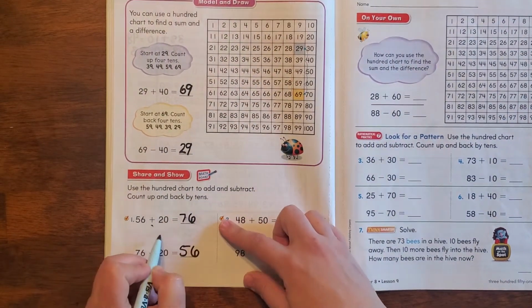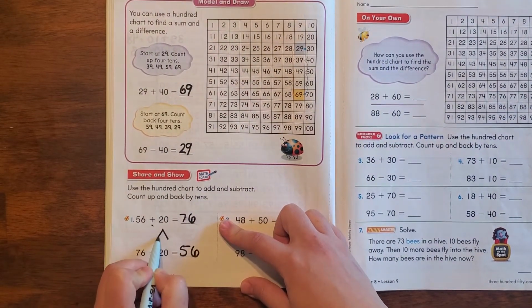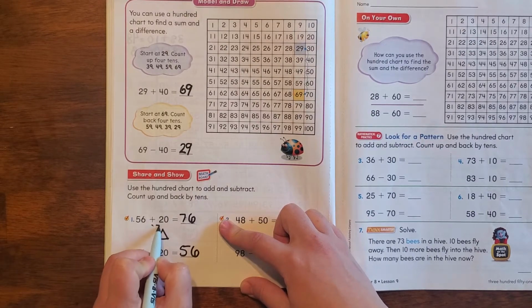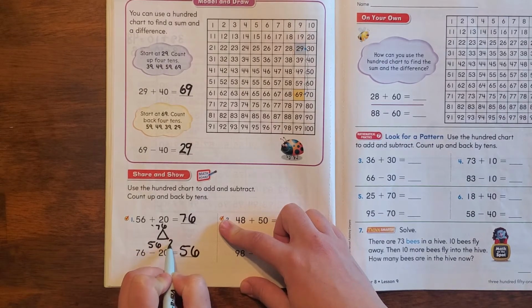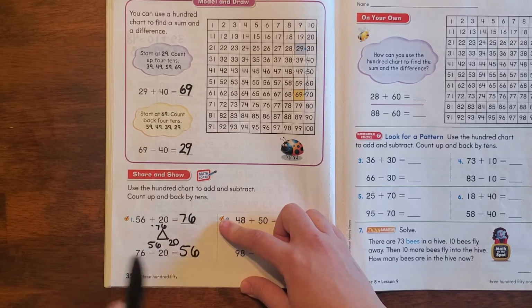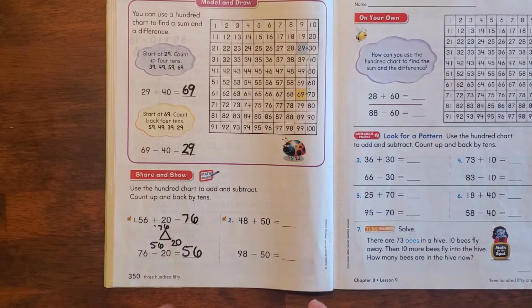And so that's the same as a number bond triangle. So you could have 76 up here, you have 56 down here, and you have 20 over here. You don't have to draw the number bond if you don't want to, but sometimes that helps.